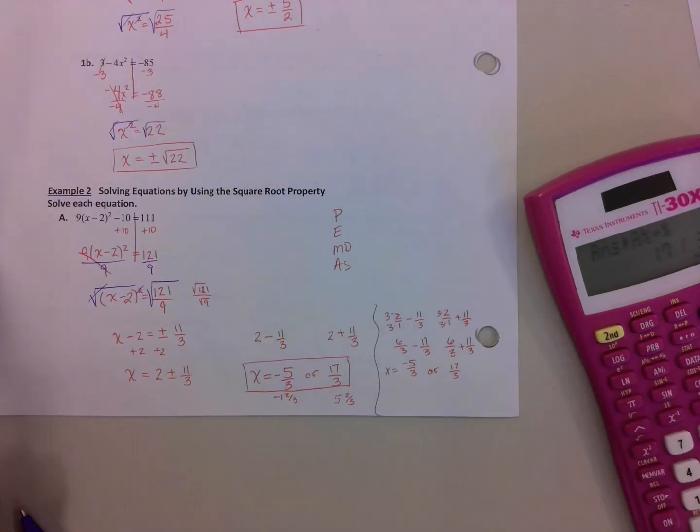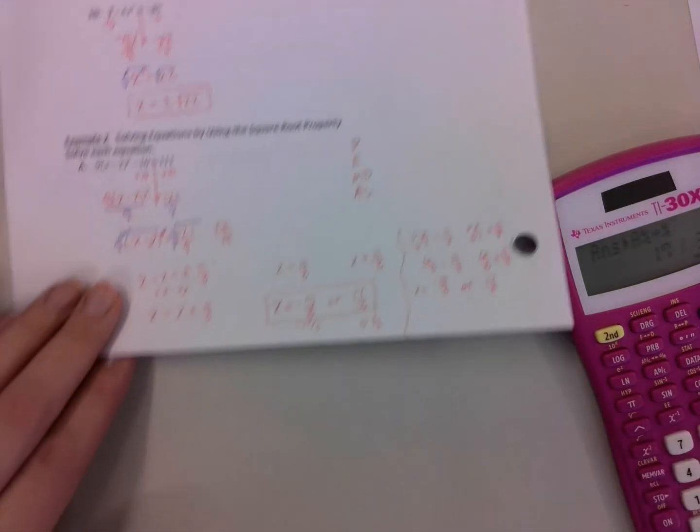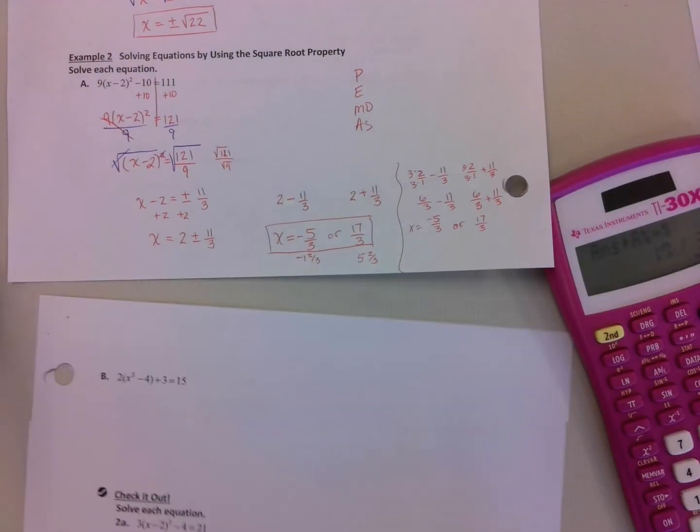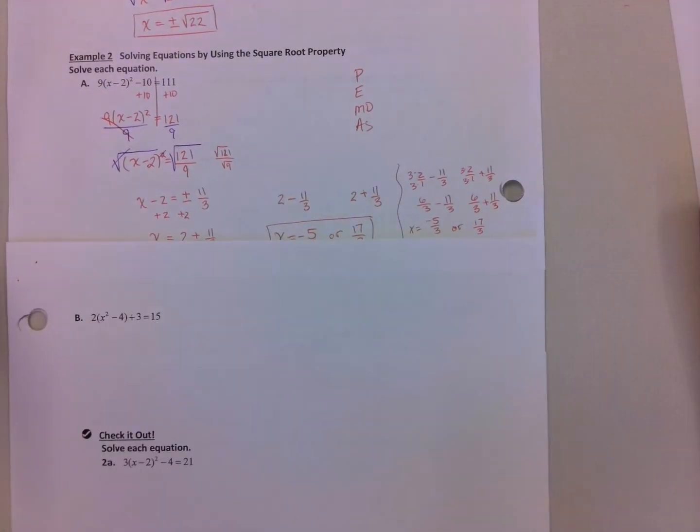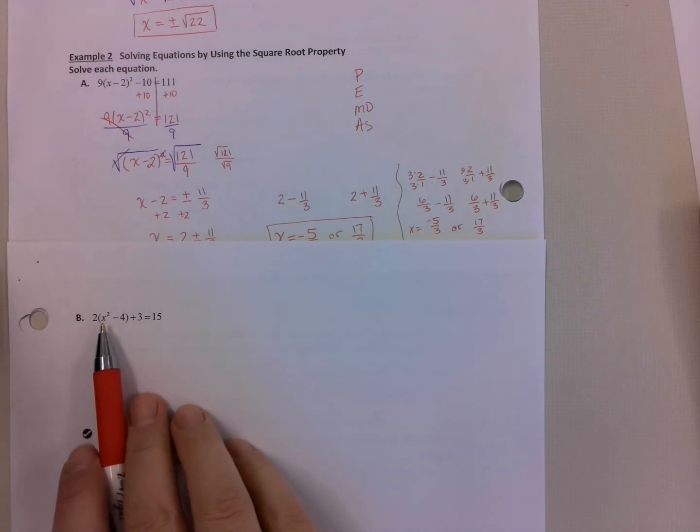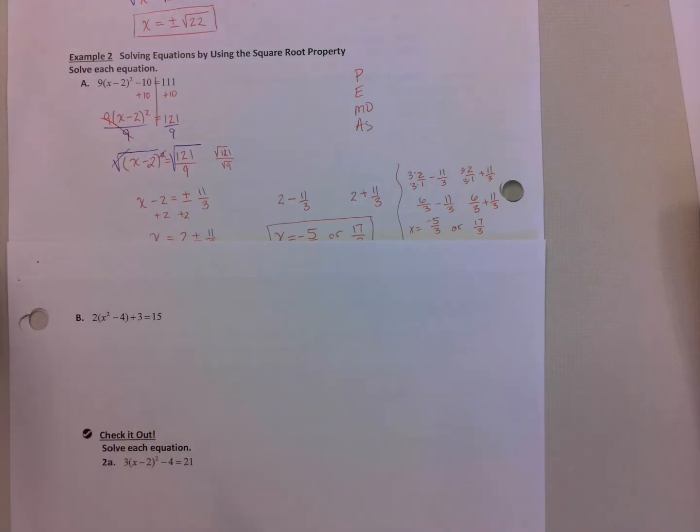All right, let's keep moving here. Now, if you look at the next problem, I don't want you to be fooled by this. There's parentheses here, but the power's on the inside. So this was very different.